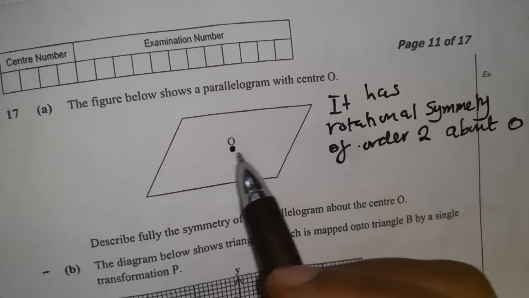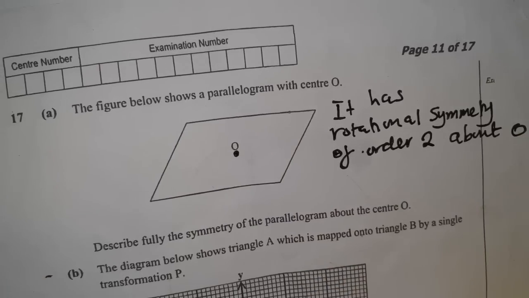So the order of rotational symmetry of this one is 2. So that is the answer.